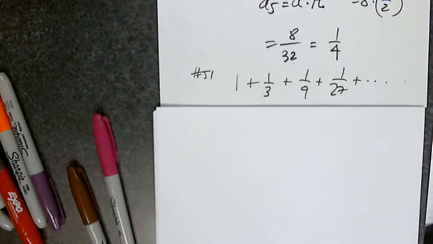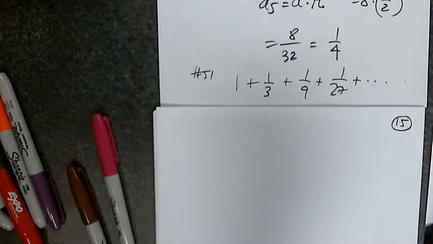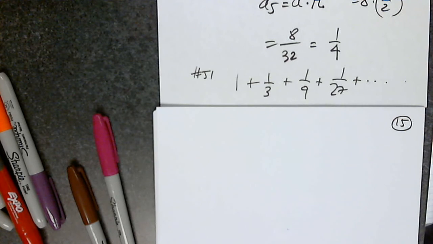What do I have to determine in order to establish whether this infinite series is convergent or divergent? It all depends on the common ratio, correct. What do I multiply 1 by to get 1/3?